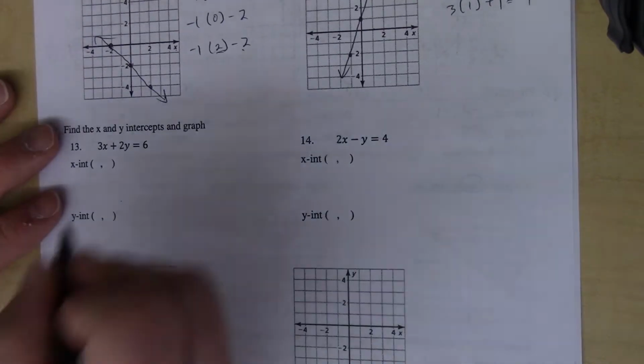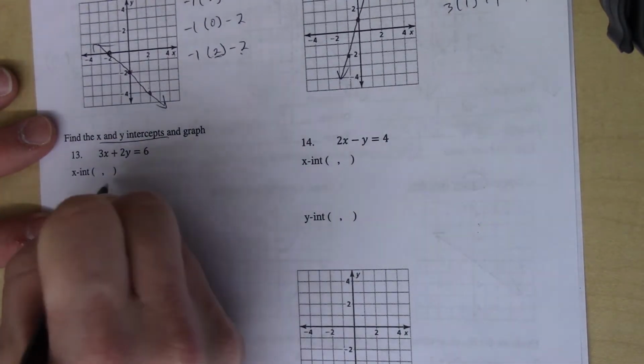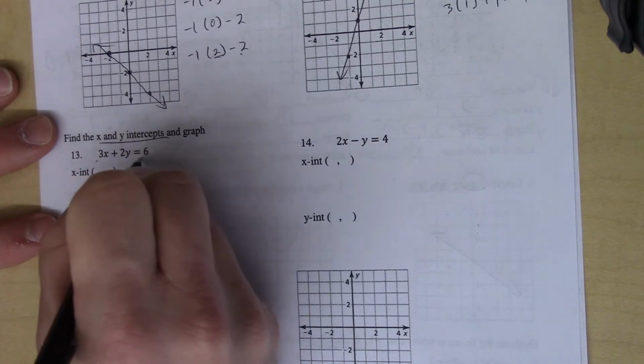13 and 14, right? Find the x and y intercepts. If you remember, to find the x-intercept, we just set the x term equal to the number.